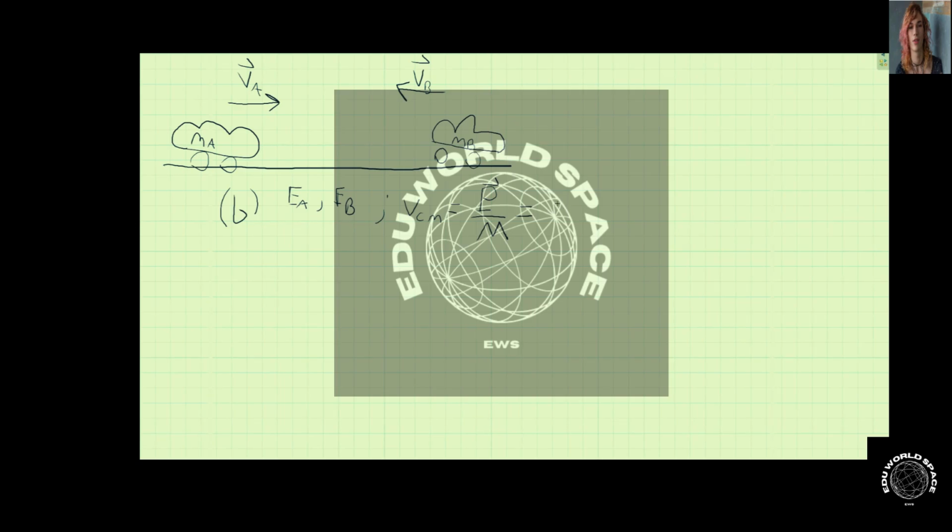So let's add up the total momentum of the system right now. So that would be in this case before the collision, so it's mass m sub A times velocity v sub A. And let's put ourselves in a coordinate system where to the right is considered positive and to the left is considered negative.